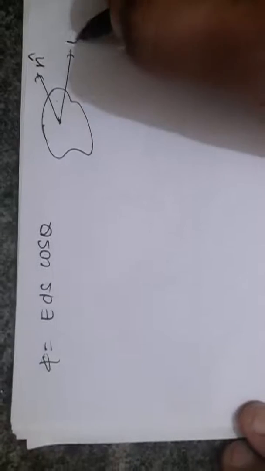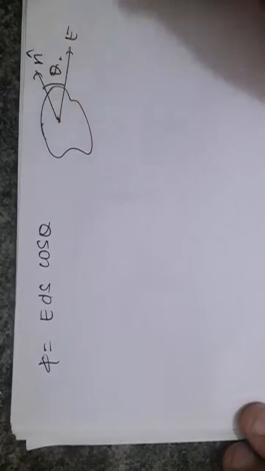Let us explain further for clarity of this concept. Electric flux is the number of electric lines of force passing normally through a surface. Once again, phi is written as E ds cos theta. So this was my surface. Suppose this is the normal, this side is the electric field, and this angle is theta. Always remember, it is the normal.